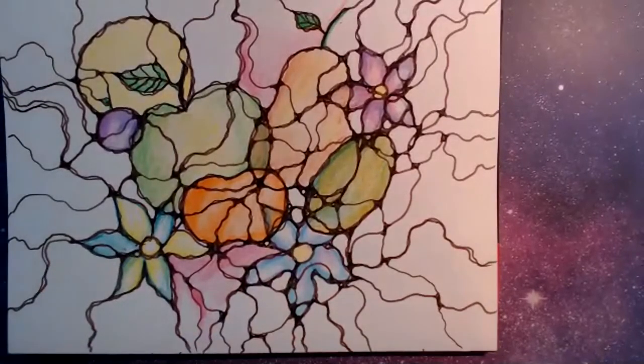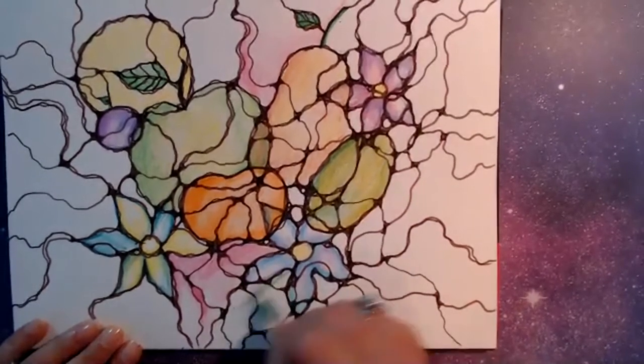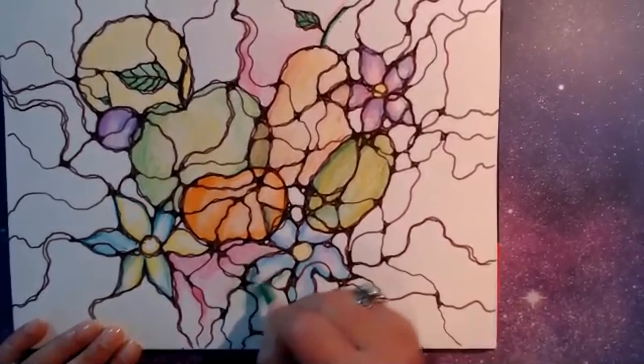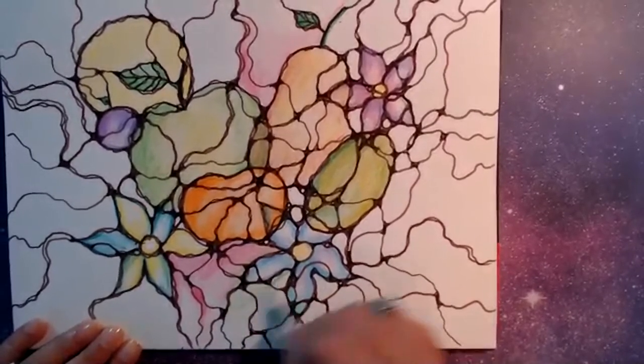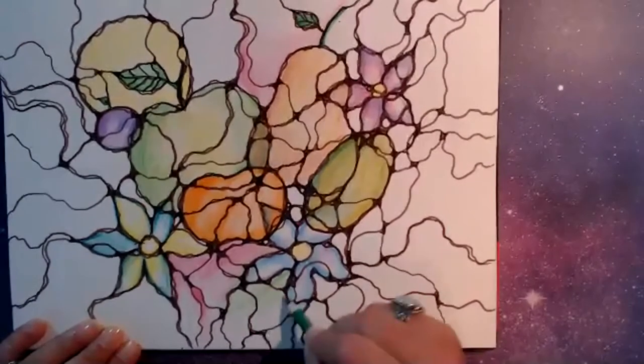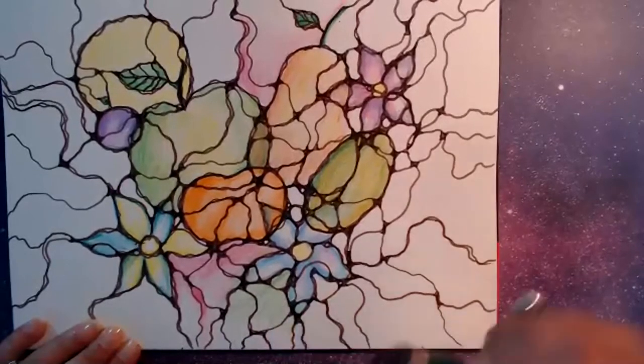What else? Green is here. All right, fine. I'll add some green. See, I'm just mixing it, and I can even overlap a little bit, right? So they blend together nicely. And I'm doing my shading here.